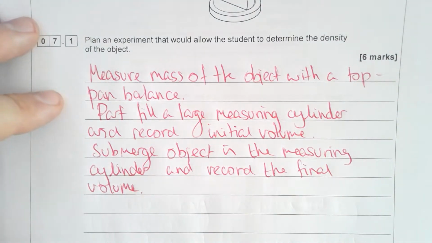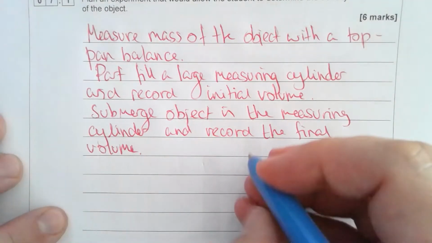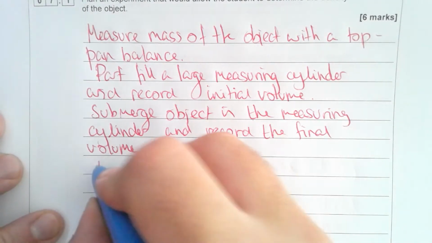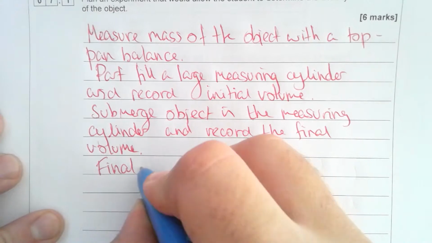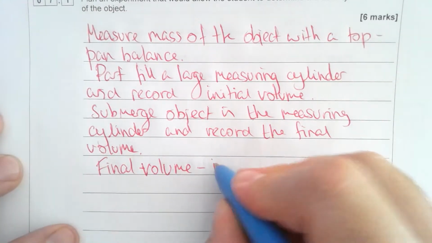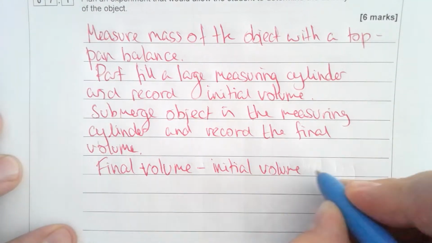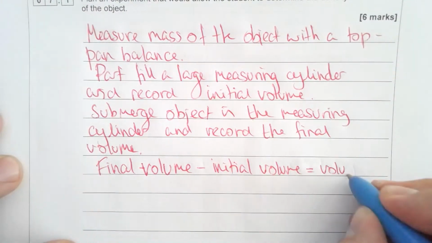Now whatever that increase in volume is going to be is the volume of the object, so it's going to have displaced the amount of water that's equal to its own volume. So if I were to do final volume minus initial volume, that gives me the volume of the object.